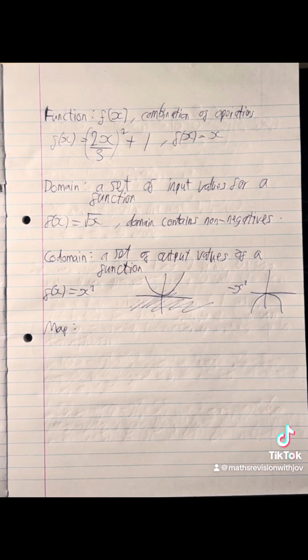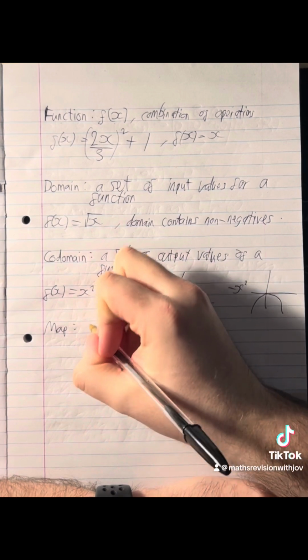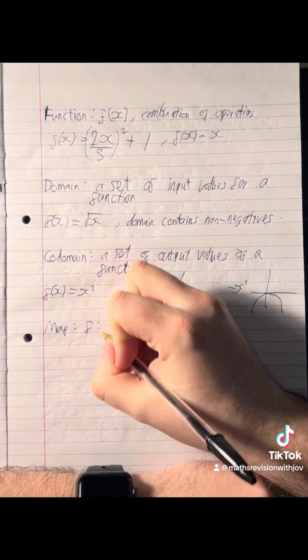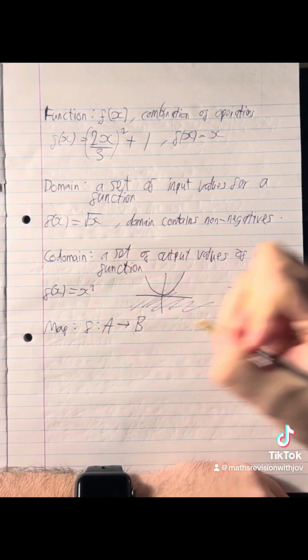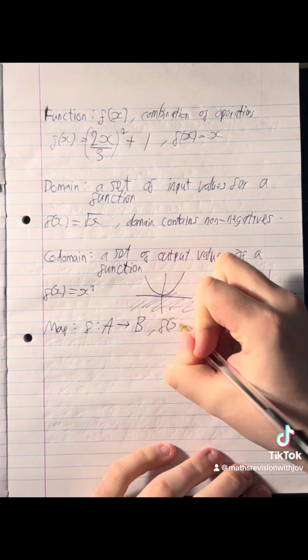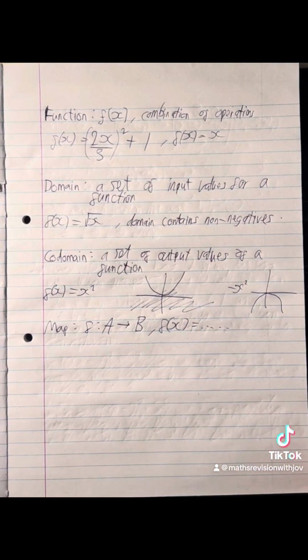And finally, we're going to introduce the notion of a map. A map is basically just a fancy word for a function, but it combines the function with the domain and the codomain. So a map, we write it like f, and it goes from the domain A to the codomain B, and we can define it in, well, any way we want. And that's all a map is.